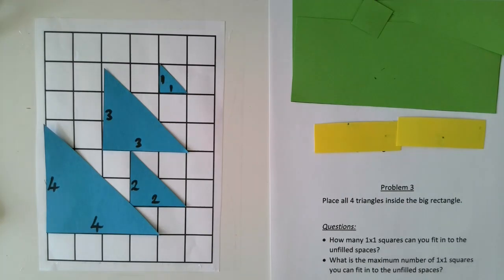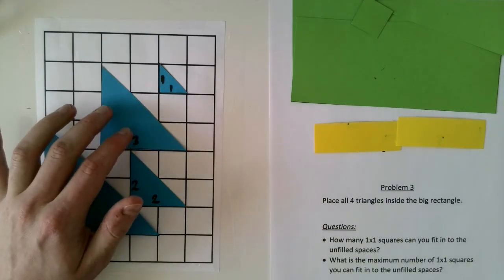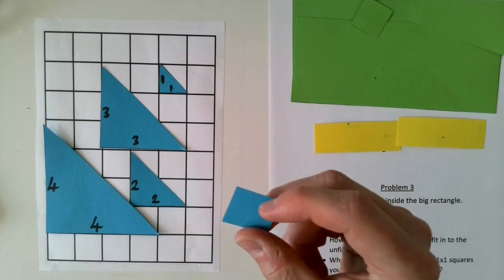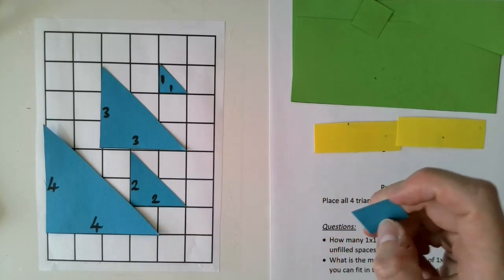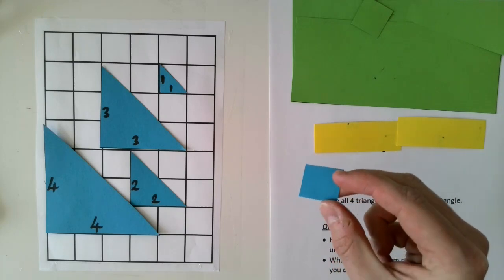And here are your questions for problem number 3. Once you've put all of the 4 triangles inside this big rectangle, then how many little 1 by 1 squares can you fit into the unfilled spaces?